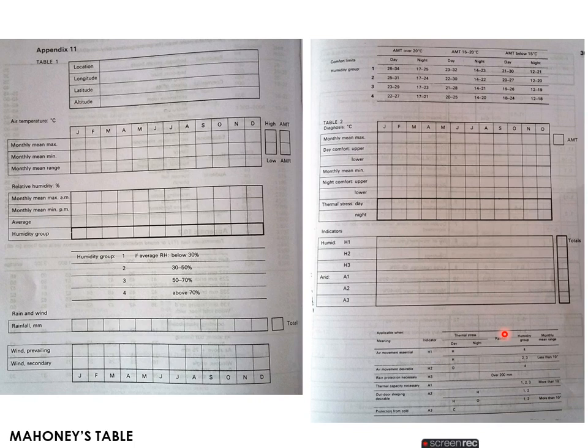The next one, as I told you, is a very interesting chart. It's called Mahoneys Table. There is a set of tables which we have to fill up, and after filling all these items you will get certain recommendations. According to the recommendations, you can know what type of design can be incorporated or executed for certain climatic locations.